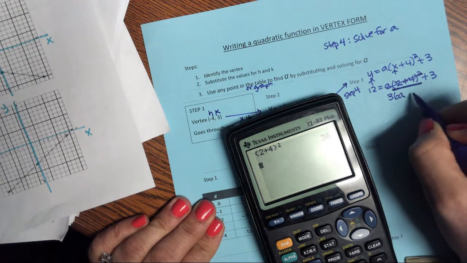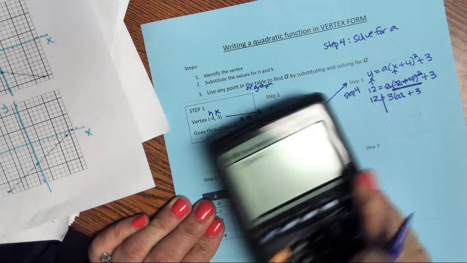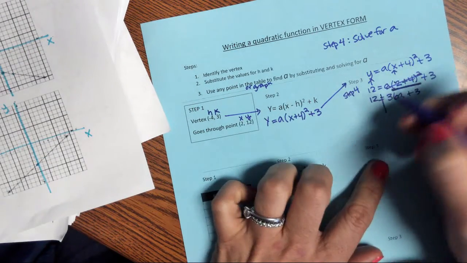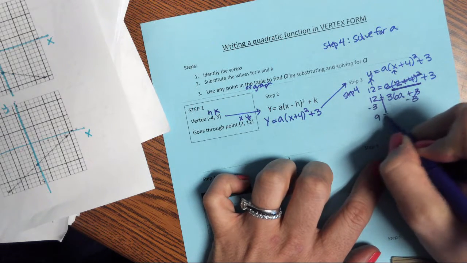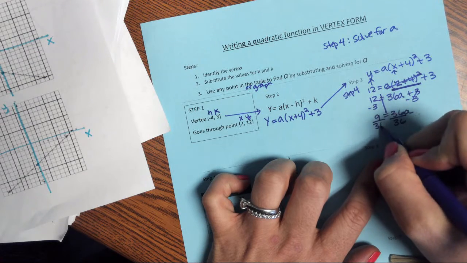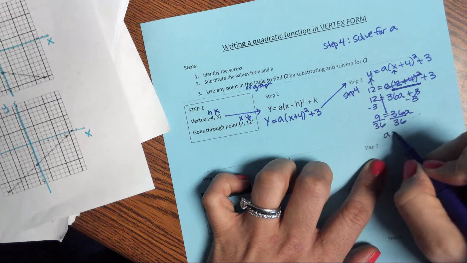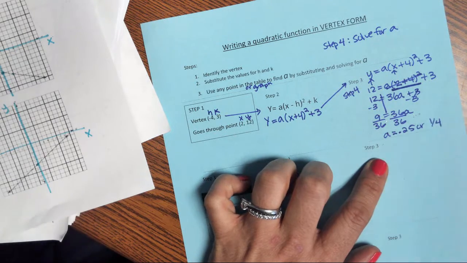So that's gone. Drop down the plus 3. Drop down the 12. Now we're going to solve for A. We want to get A by itself. Subtract 3 on both sides. Divide both sides by 36. And then A equals 0.25 or 1/4.